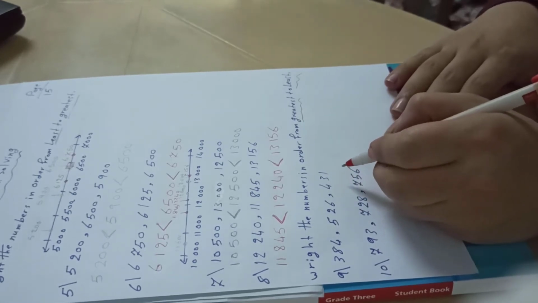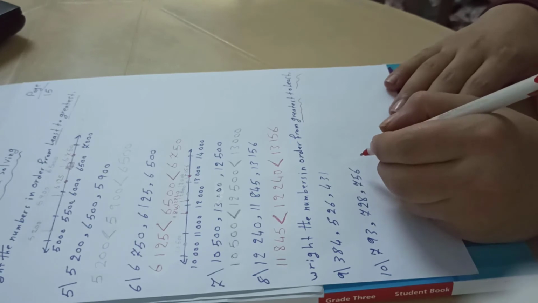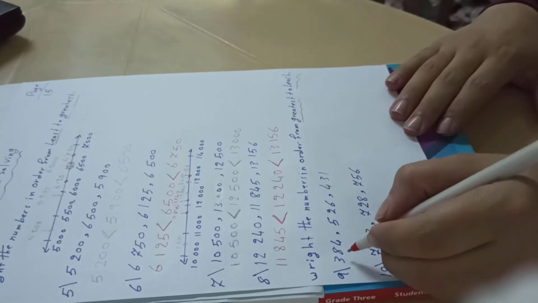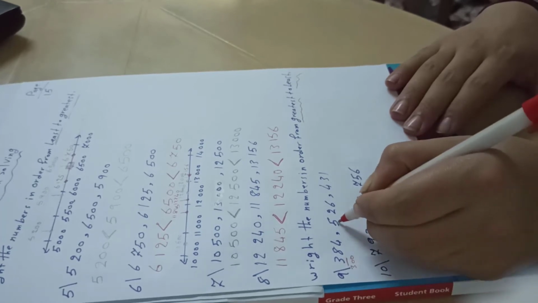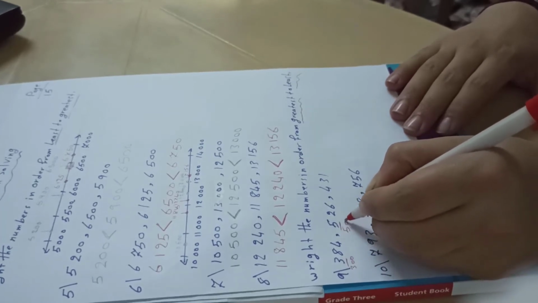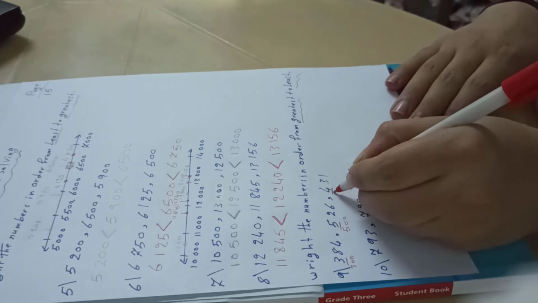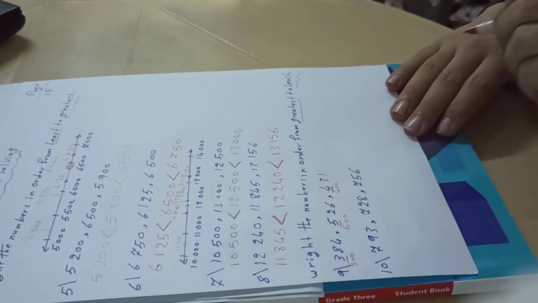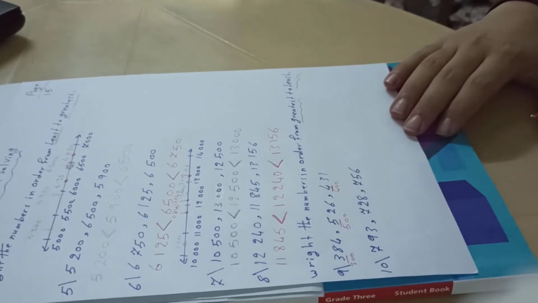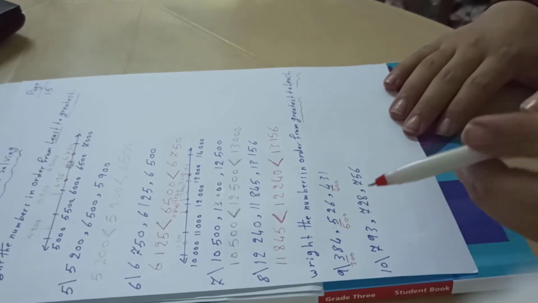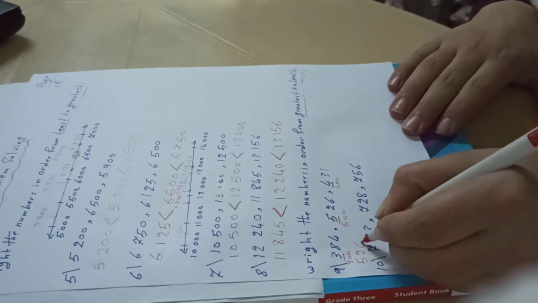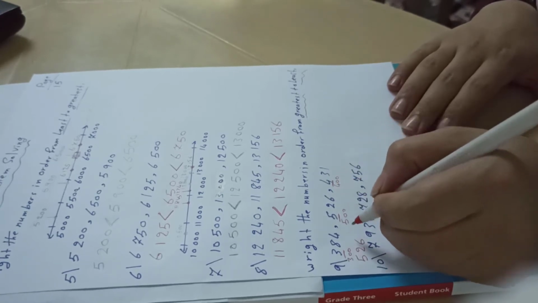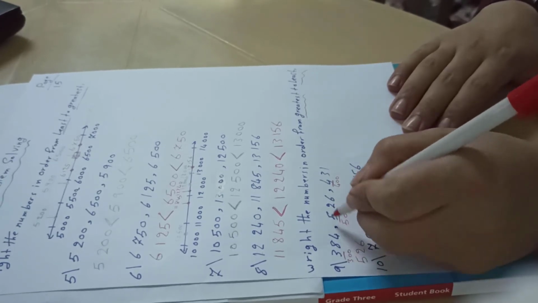We compare between them, and in comparing we start at the biggest digit. Biggest digit in here we have the hundreds. We have 300 in here and 500 in here and 400 in here. Now we see which one is greatest between them. Of course 500. Then we have to write 526 at the first because it's the greater number between them.